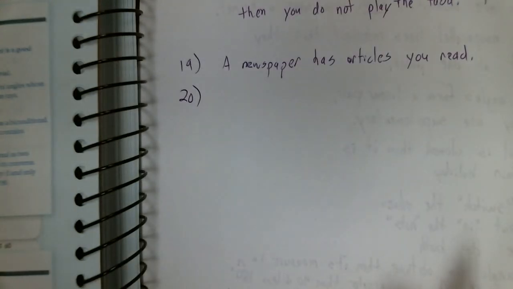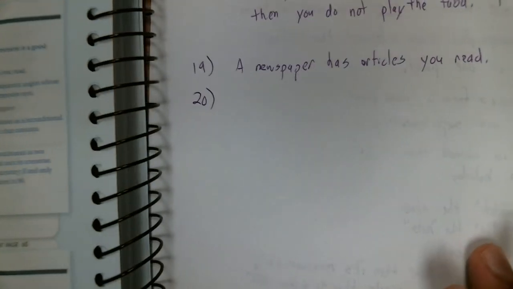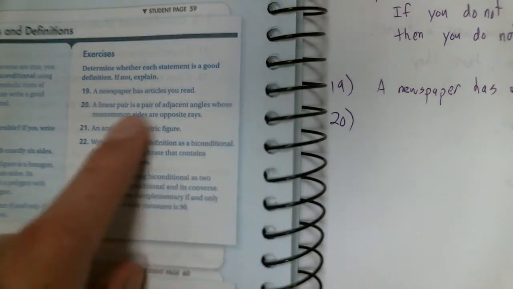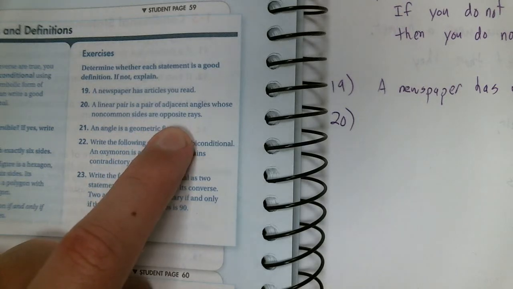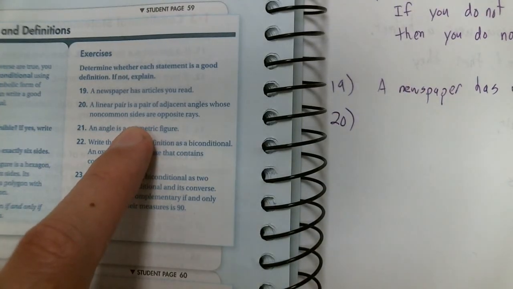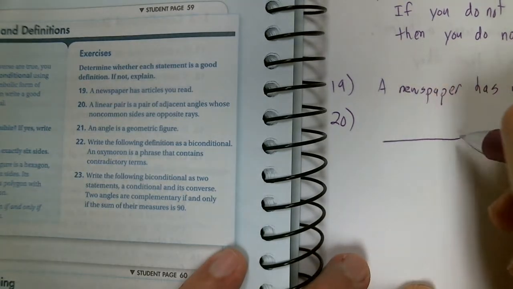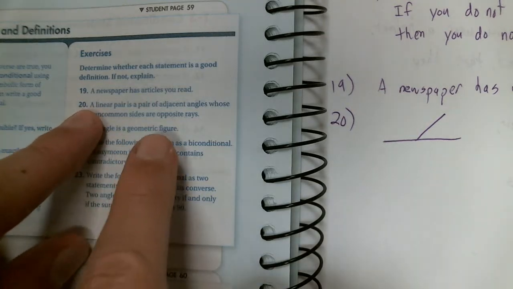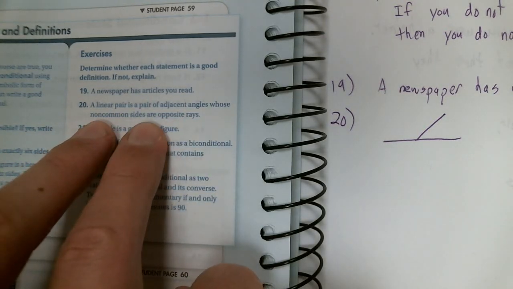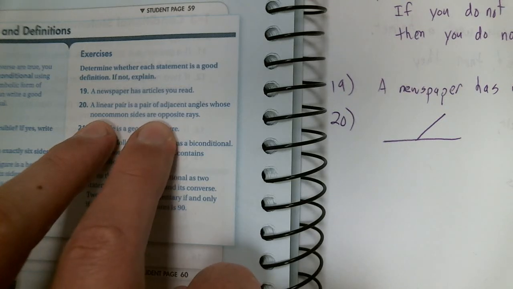20. A linear pair. A linear pair is a pair of adjacent angles whose non-common sides are opposite rays. Ooh, that's a mouthful. A linear pair is a pair of adjacent angles. Okay, adjacent angles. Angles that are right beside each other. Okay, adjacent angles whose non-common sides are opposite rays.